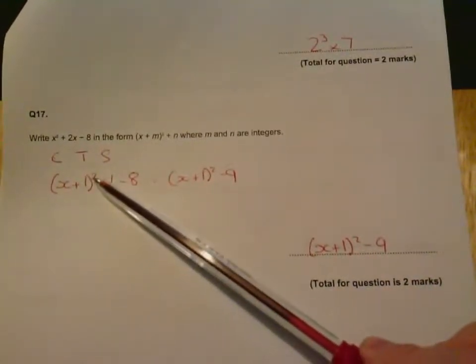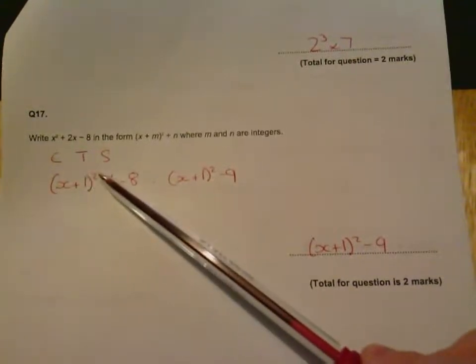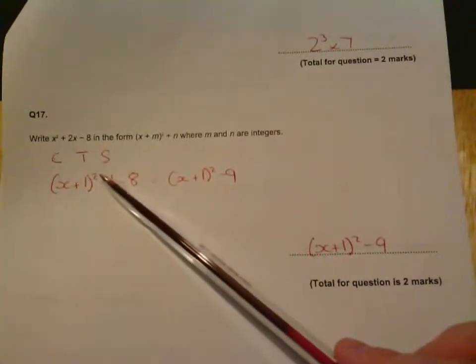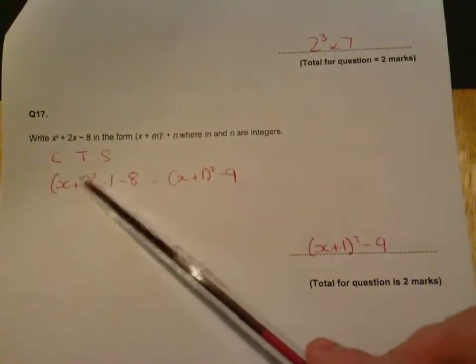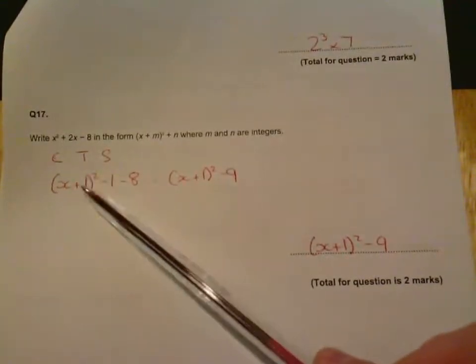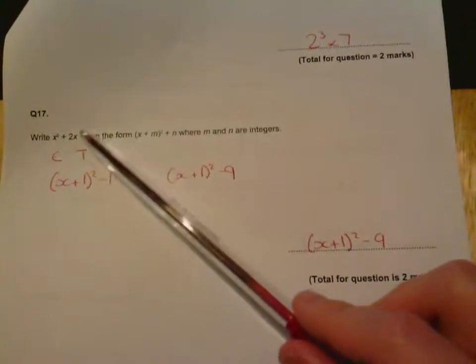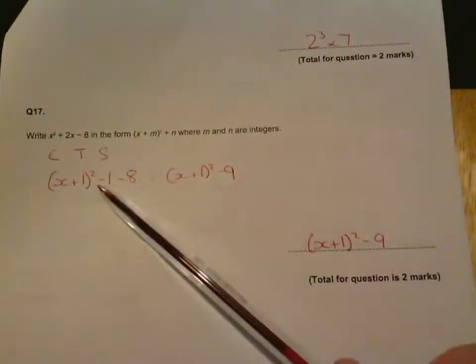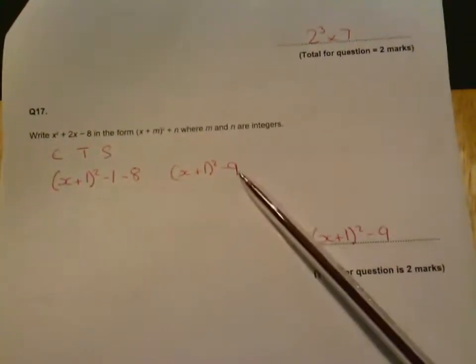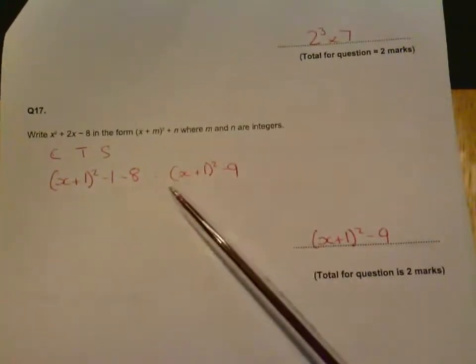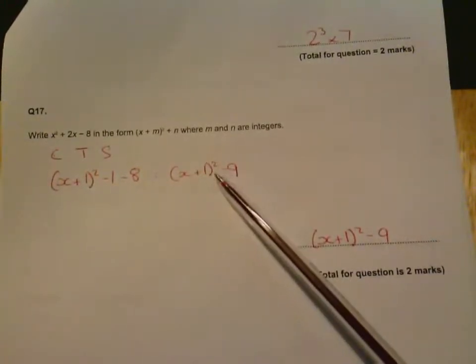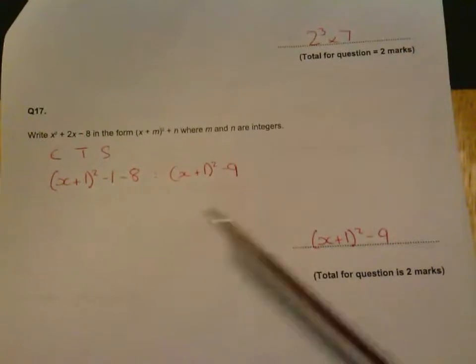x plus 1 we'll then put inside the bracket and square it. We would then subtract whatever our number here is, so 1 squared is just 1. We then need to include the number that was by itself here as 8. Minus 1 minus 8 leaves me with -9. So my final answer is (x plus 1) in brackets squared subtract 9.